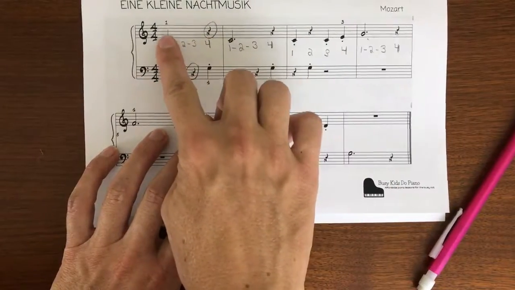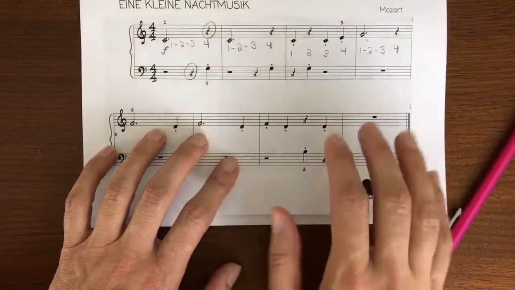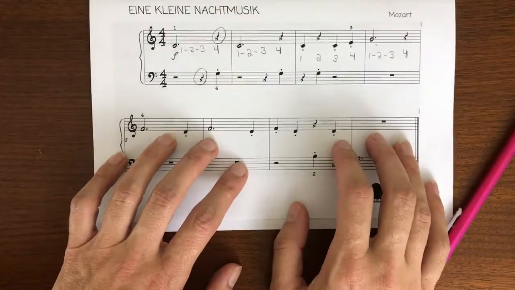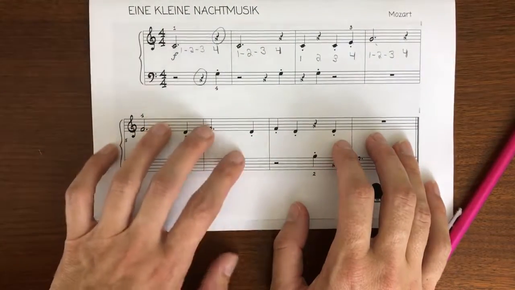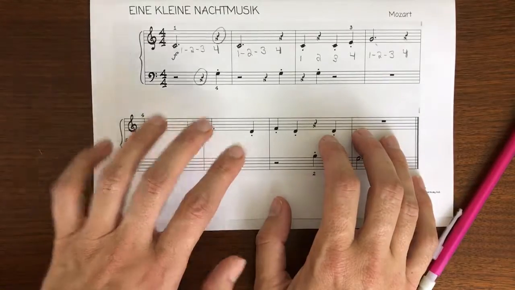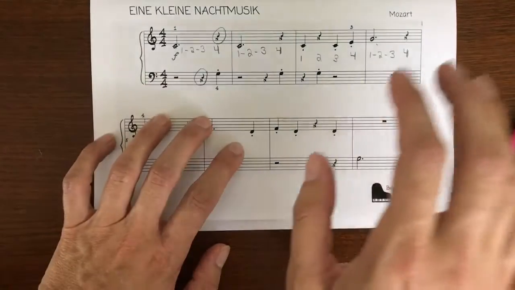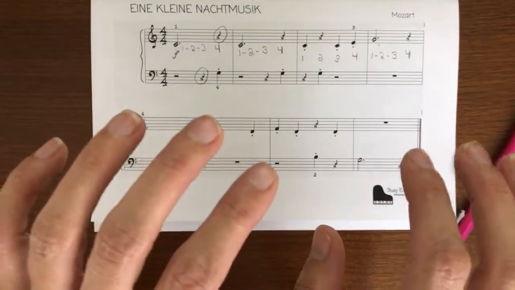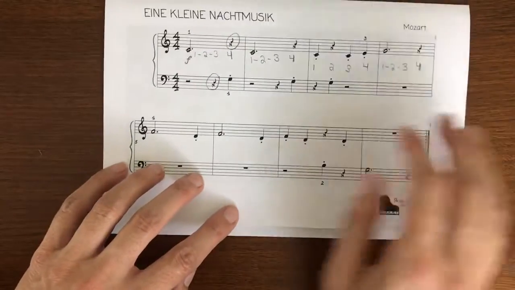All right, so we're going to start right here. We'll be drumming with our right hand. 1, 2, ready, go. 1, 2, 3, 4. 1, 2, 3, 4. 1, 2, 3, 4. 1, 2, 3, rest. Good, let's do that much one more time.